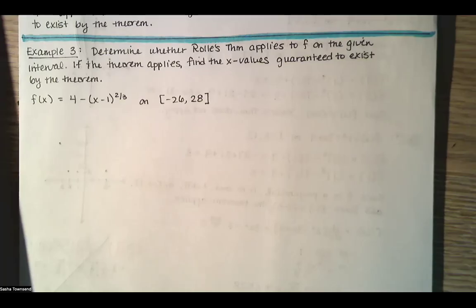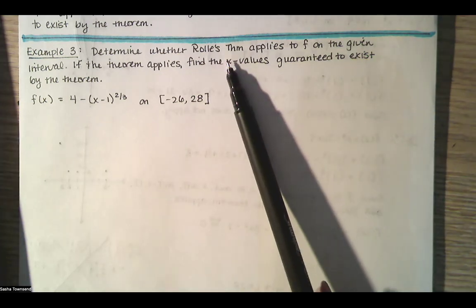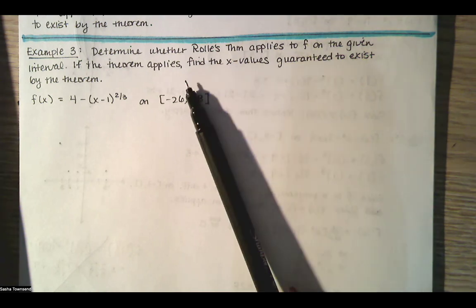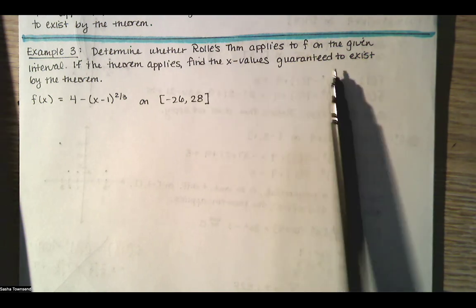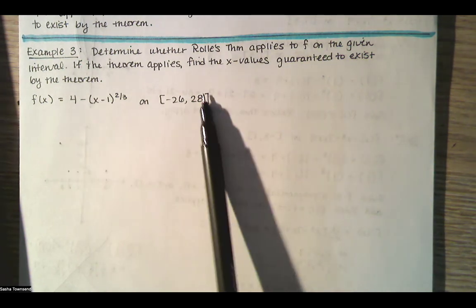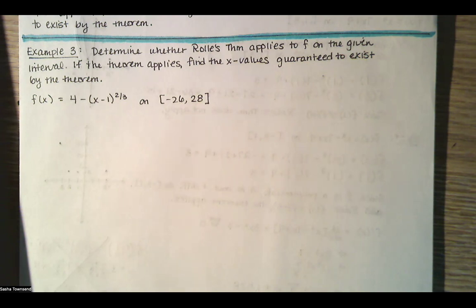In this video, we work a couple of extra examples regarding Rolle's theorem. We're asked to determine whether Rolle's theorem applies on a given interval, and if the theorem applies, we're asked to find the x values that are guaranteed to exist by the theorem. So we have this function, and we're on this interval, and the question is, does the theorem apply?